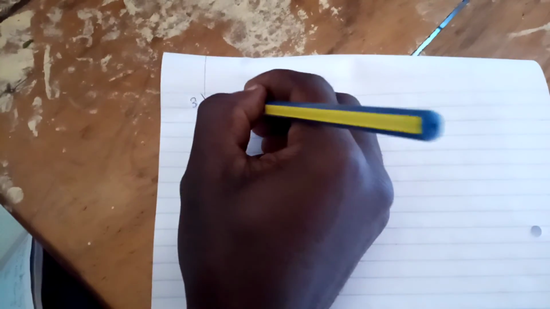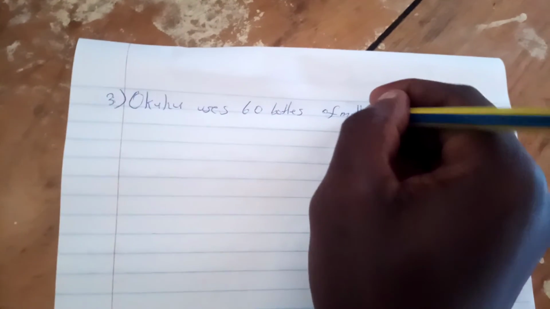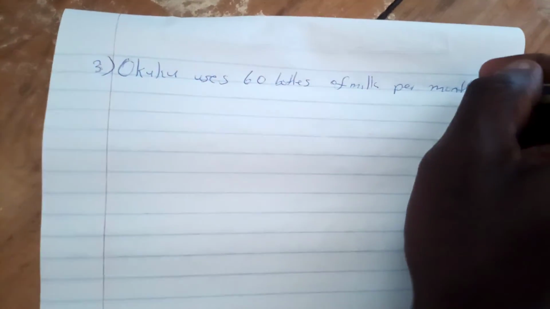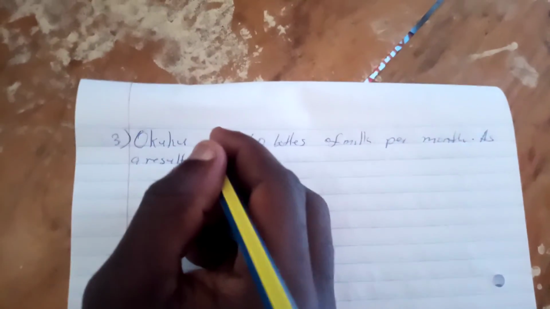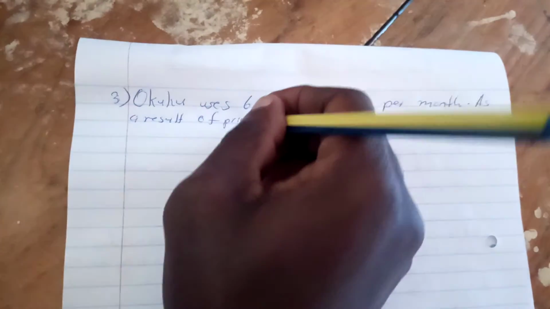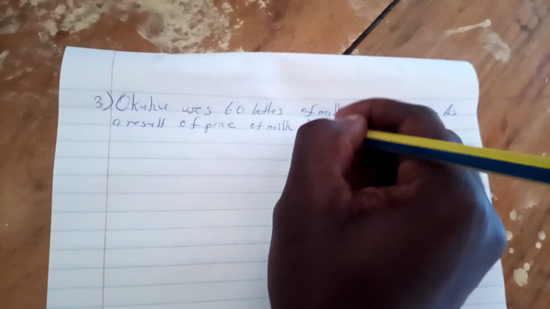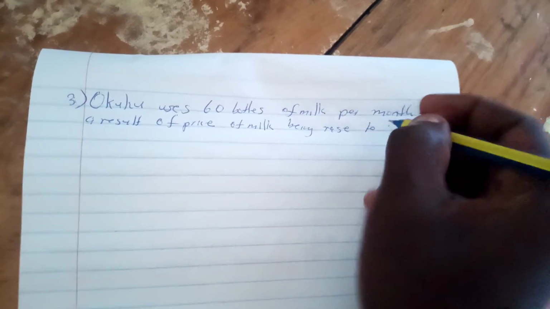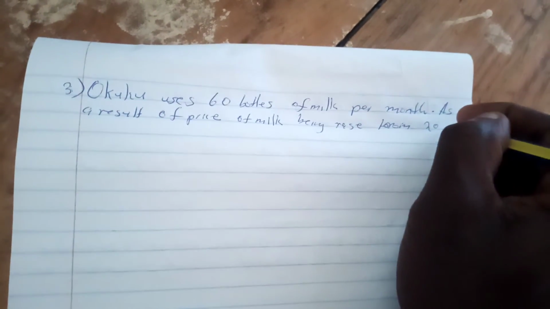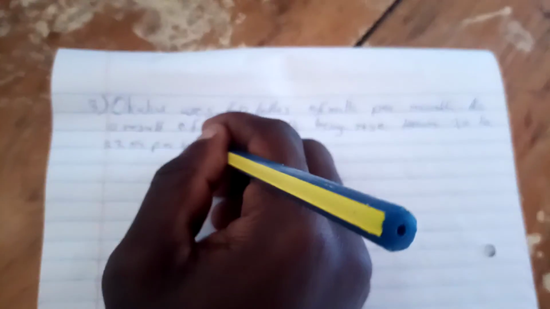Okuku uses 60 bottles of milk per month, okay, as a result of price of milk being raised from 20 to 22 shillings per bottle, okay, per bottle.